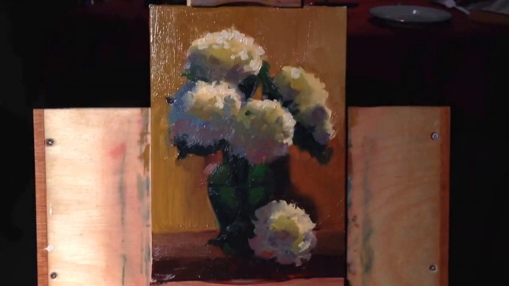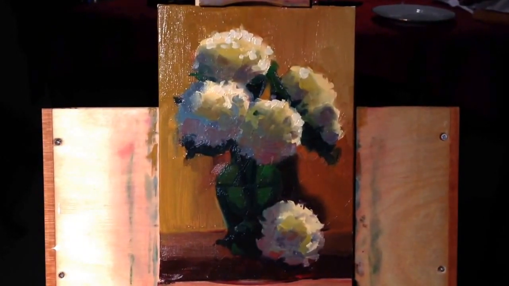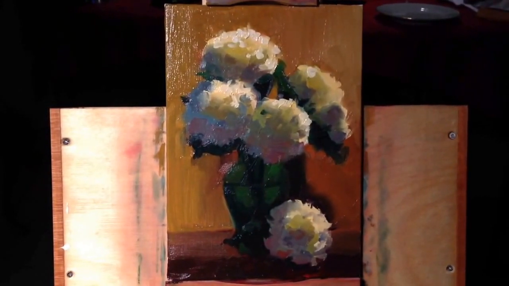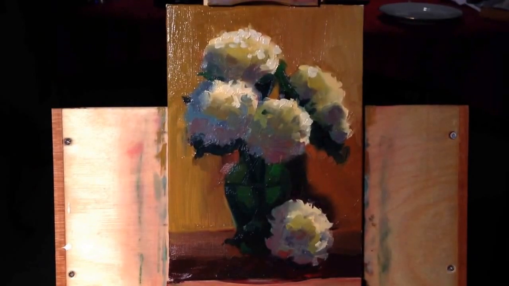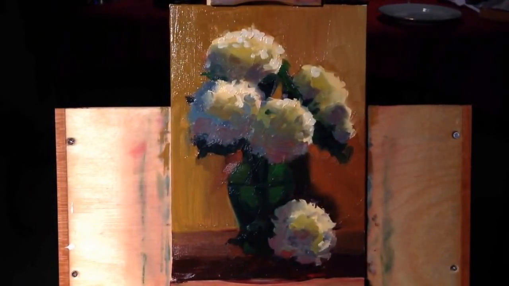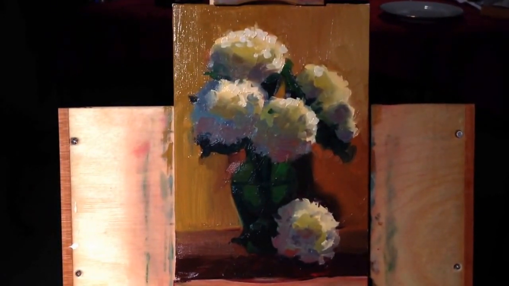Since we painted the highlight section of our flowers with a value darker than white out of the tube, we can now go back with white that is tinted the color of our light, which my light has a bit of a pinkish tinge to it.